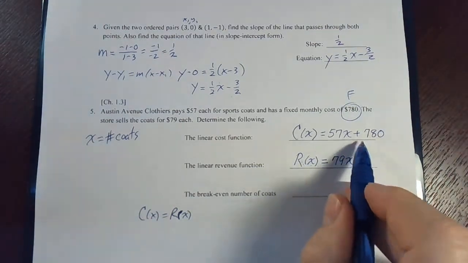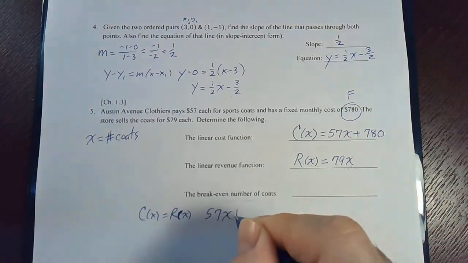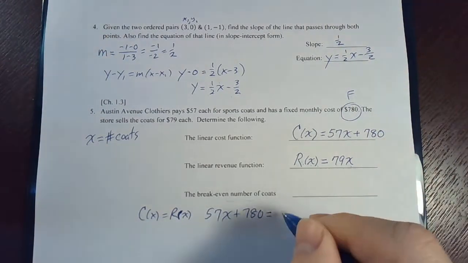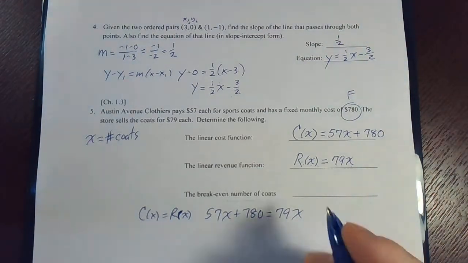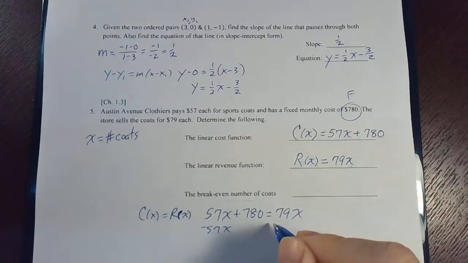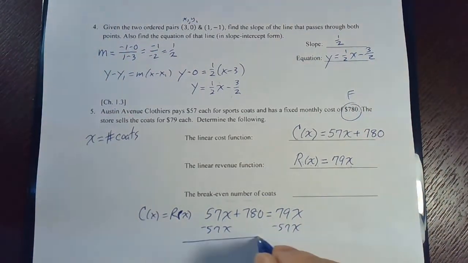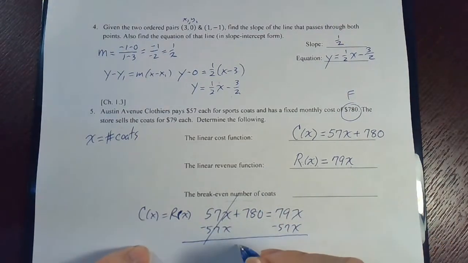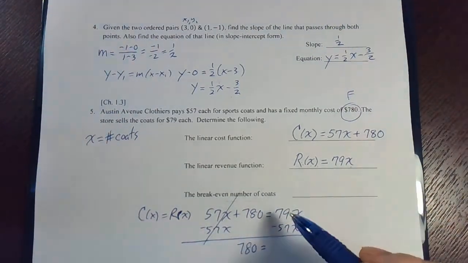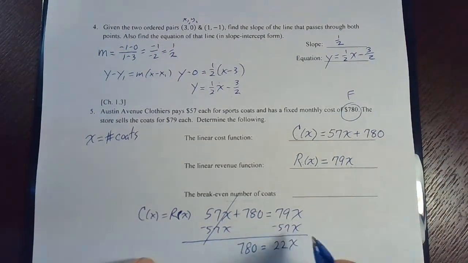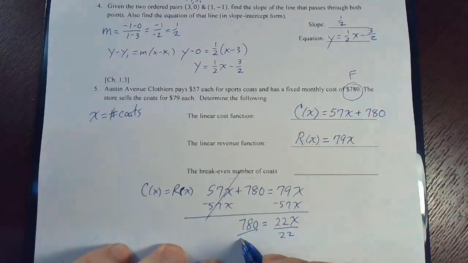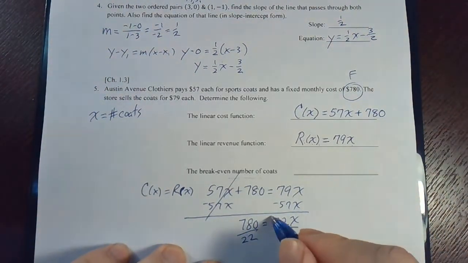So that means that 57x plus 780 is equal to 79x. All right, so I'm going to subtract 57x and see what we get. That would cancel out. We get 780 equals, okay, all I have to do is subtract, so it looks like that would be 22x. All right, so x we will get if we divide both sides by 22. And let's see what that gives us.